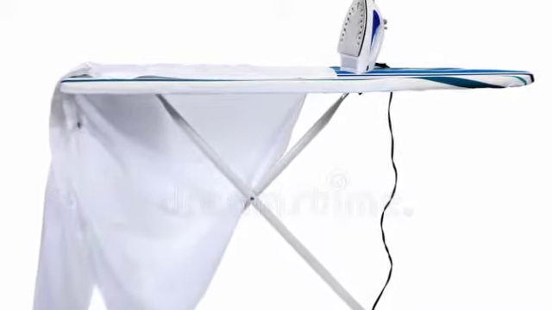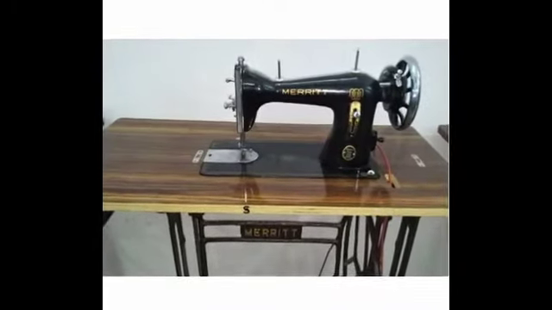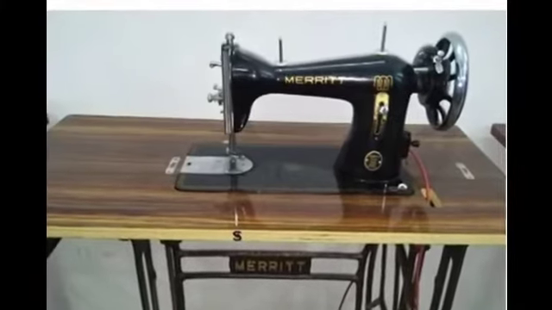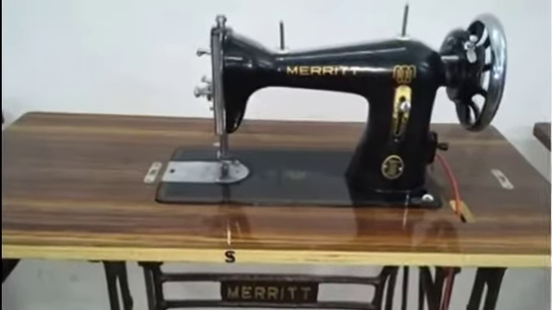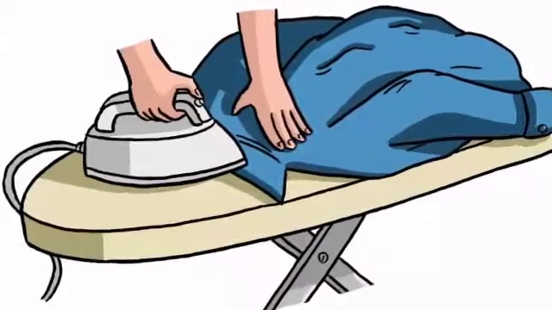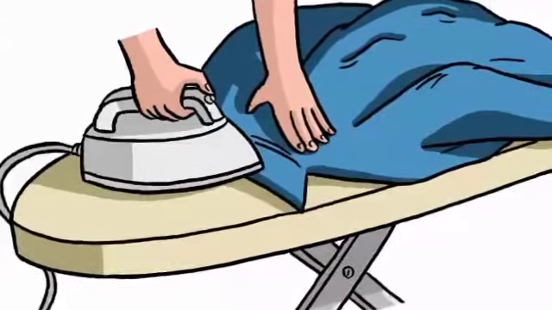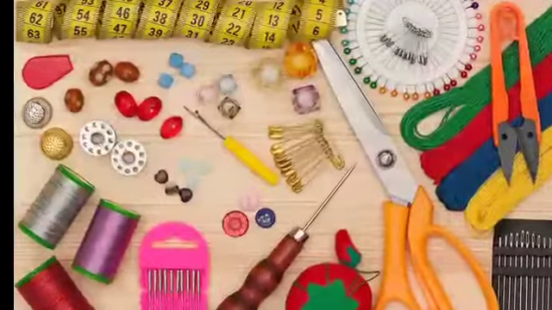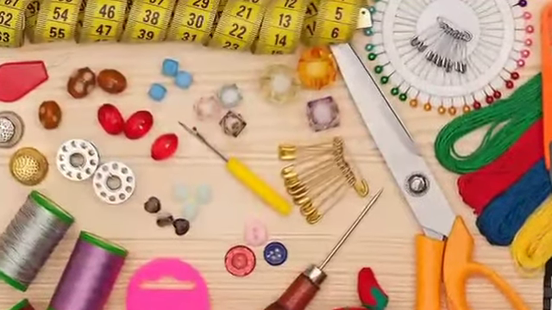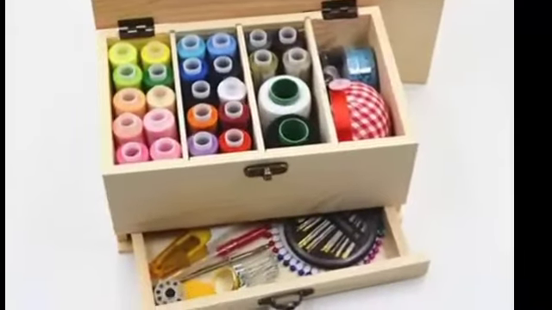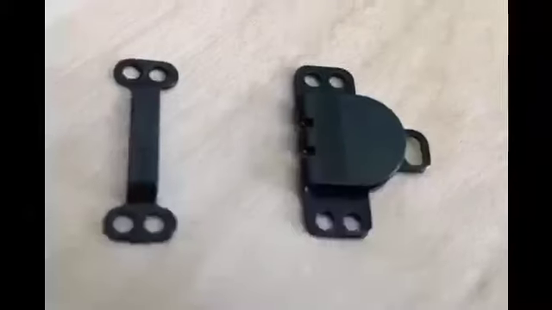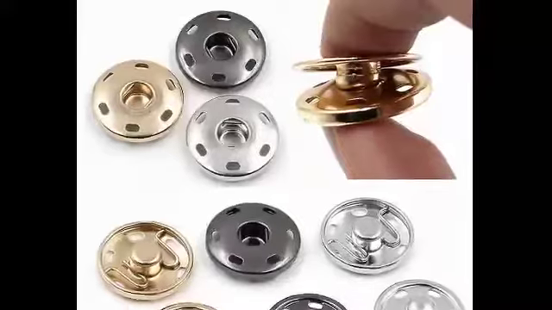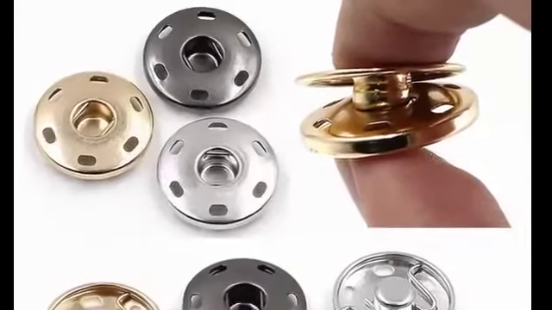Also, sewing machine should always be kept in good repair. Follow directions for ironing different types of fabrics. All sewing tools must be kept in a needlework box and kept away. Other items that can be found in a needlework box are buttons, hook and eye, hook and bar, zipper, press studs, etc.